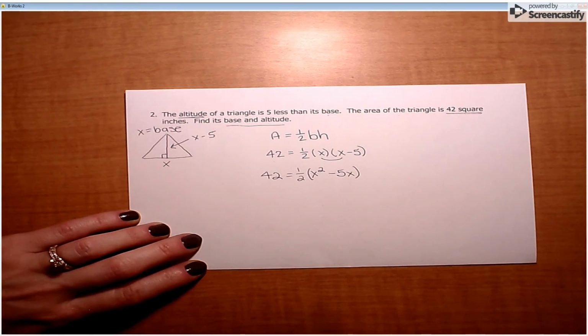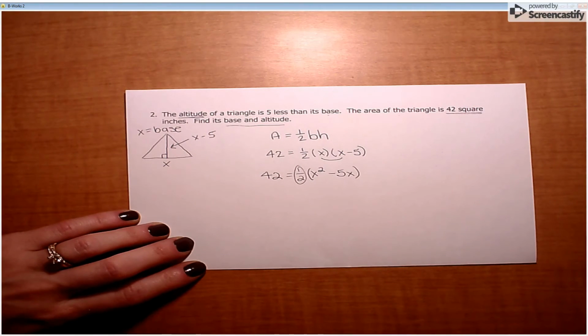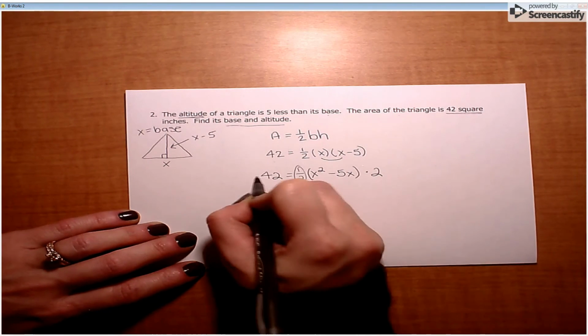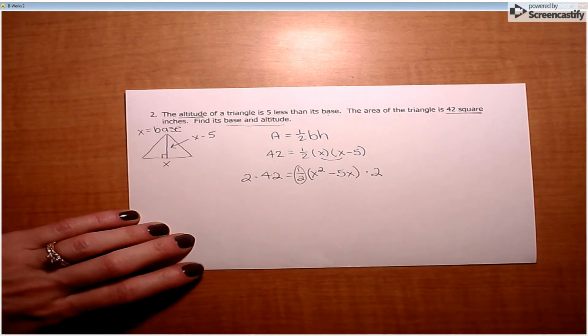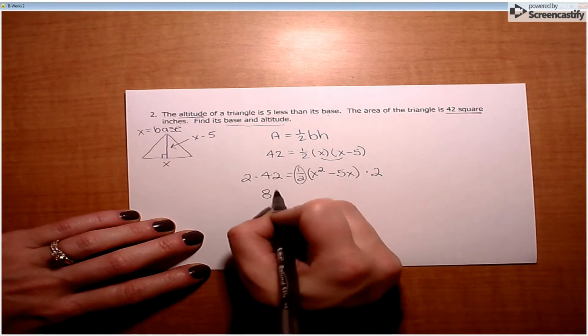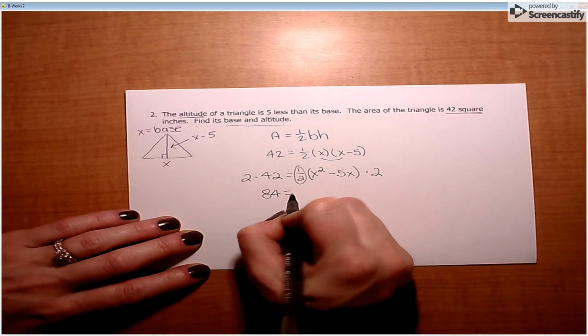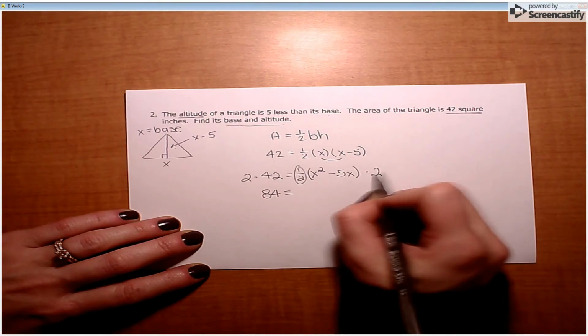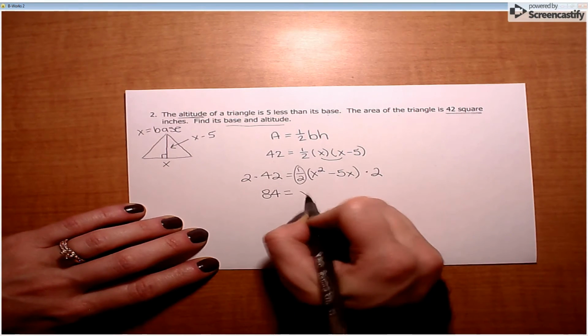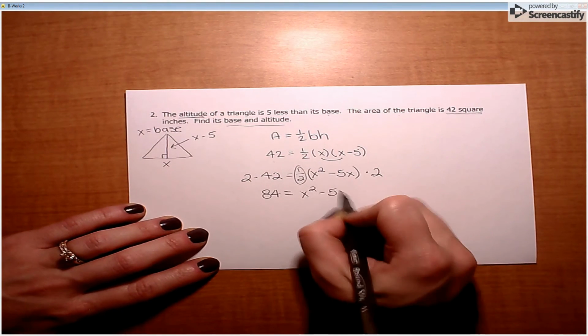So my next step is actually going to be to get rid of this fraction because that's not going to help us in any way, shape, or form when we try to solve this quadratic. So in order to do that, I'm going to multiply this side of my equation by 2, but I also need to multiply that side of my equation by 2, which gives me 84 is equal to, this 1/2 multiplied by 2 is going to cancel out to create 1. So all that's going to be left is x squared minus 5x.